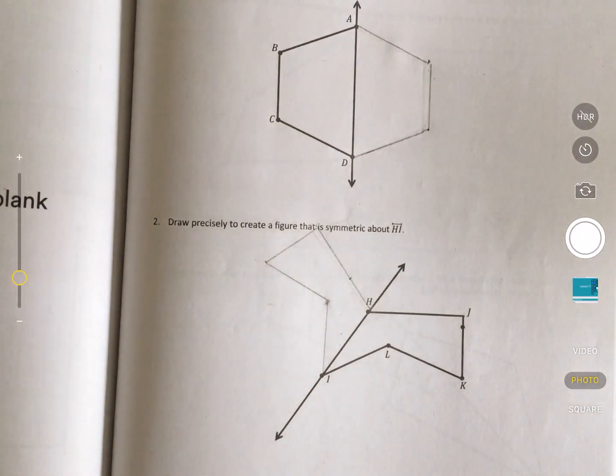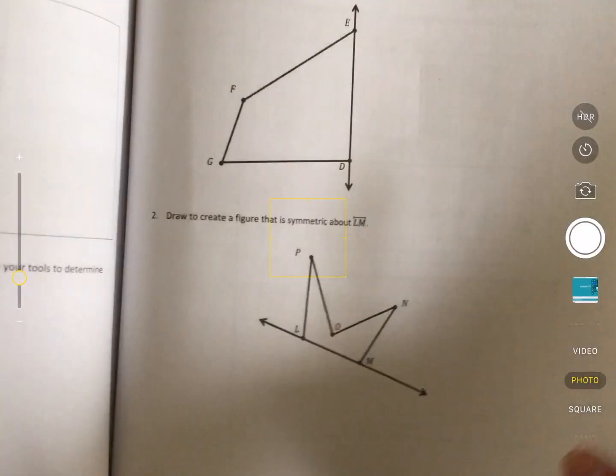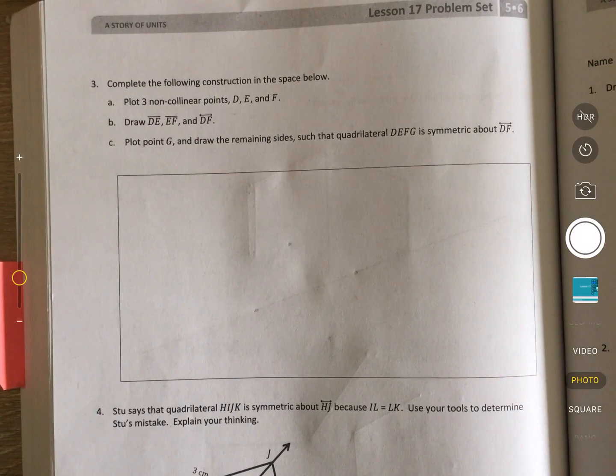So, hopefully you're following along. Now this next one was really challenging for me the first time I did it, and the second time, and the third time. So, now, since this line is diagonal, to make a symmetric figure on the other side is a little trickier. So it says, draw precisely to create a figure that is symmetric about HI.